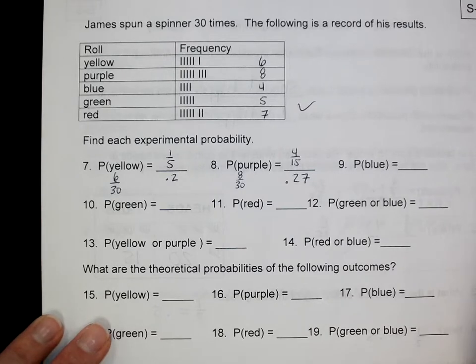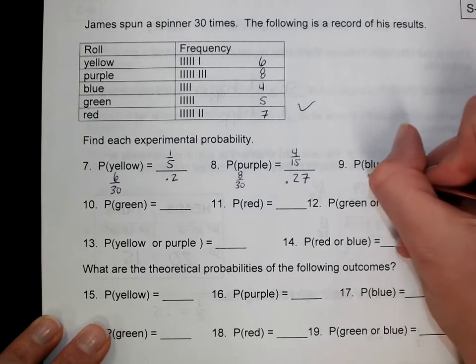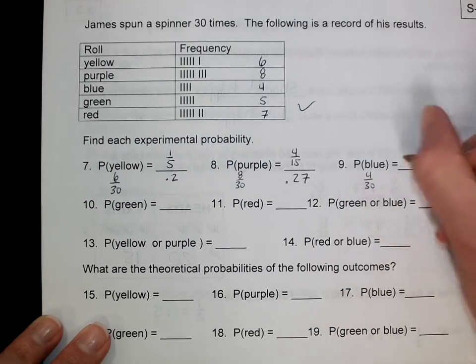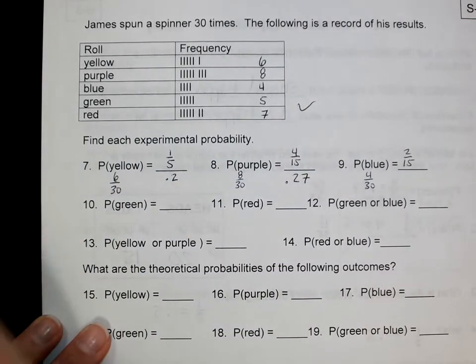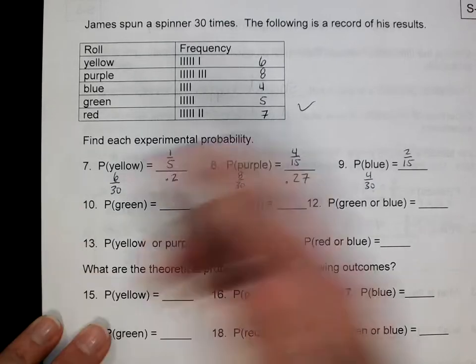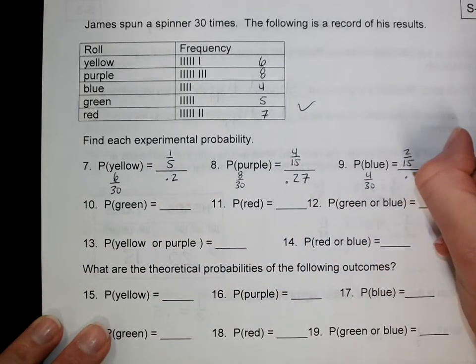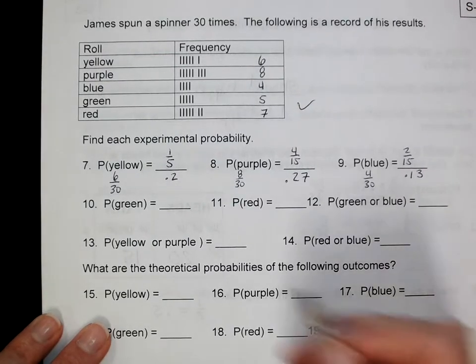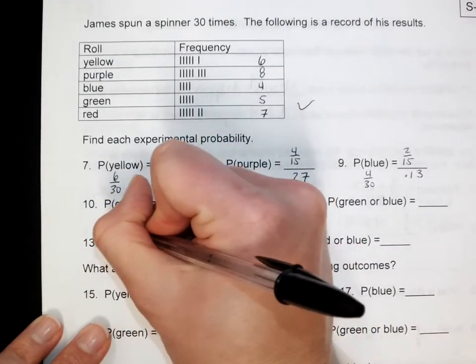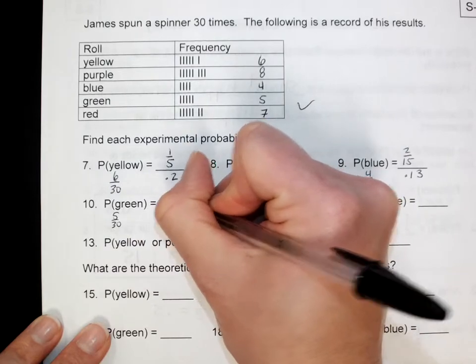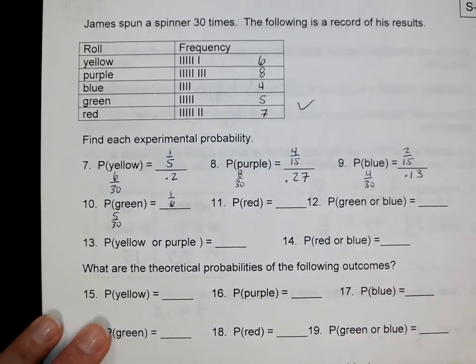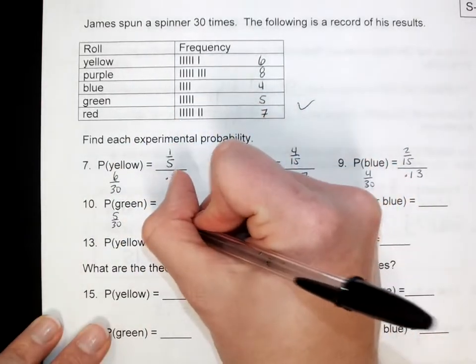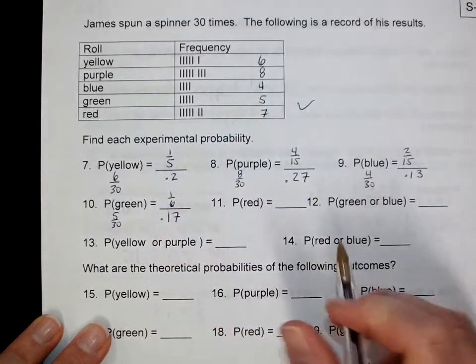Probability of blue is 4 out of 30. Again, both of those reduced by 2, so 2 out of 15. 2 divided by 15 is going to be 0.13. Again, that's 3 repeated. Probability of green is 5 out of 30, or 1/6. 1/6 is like 0.1, we'll say 7.